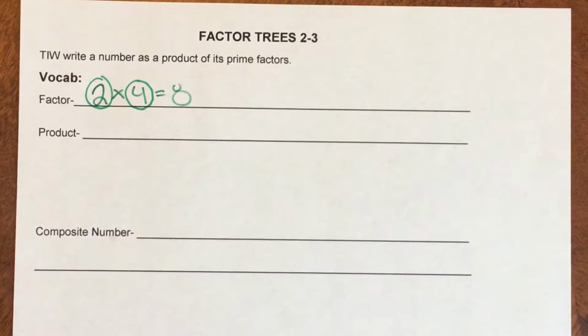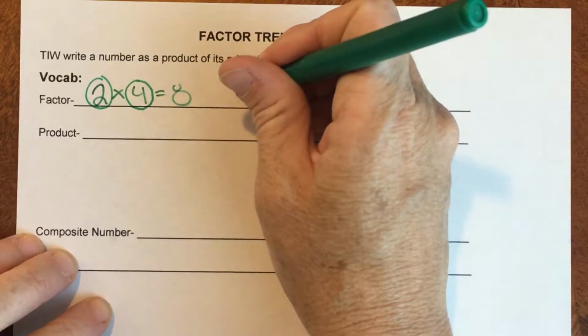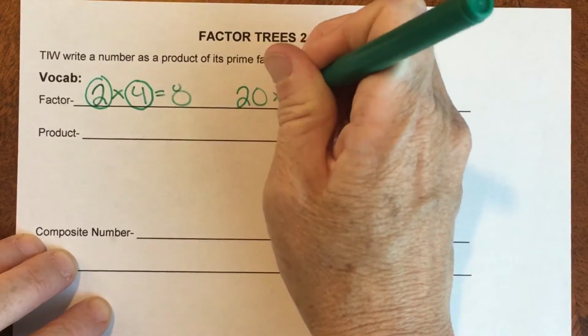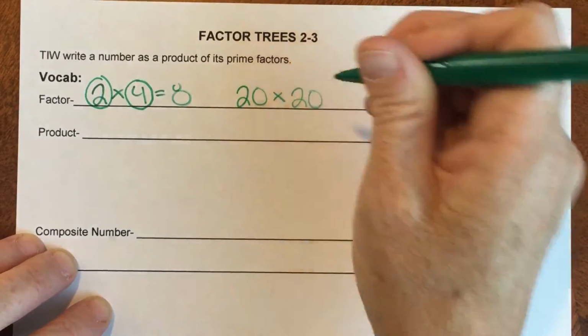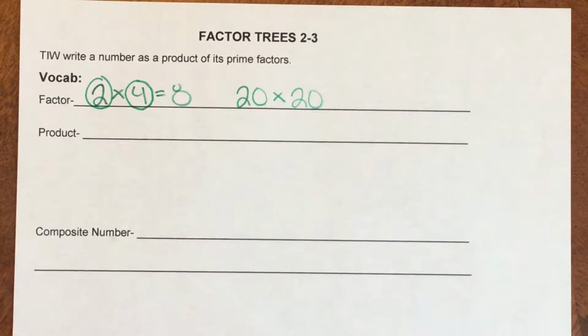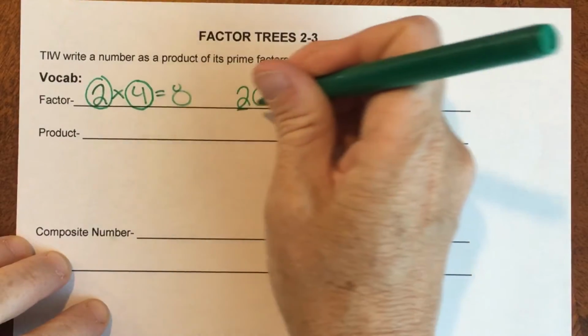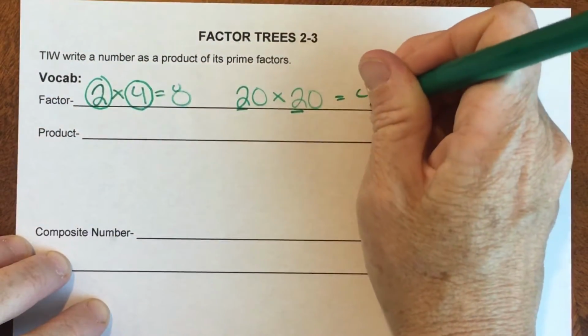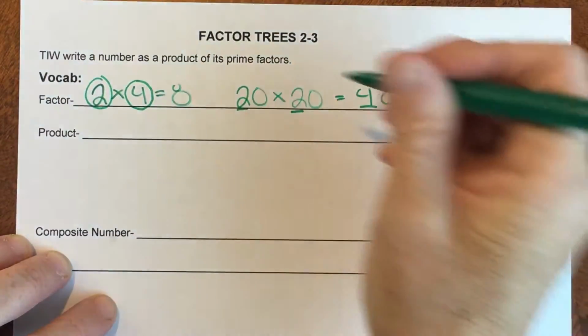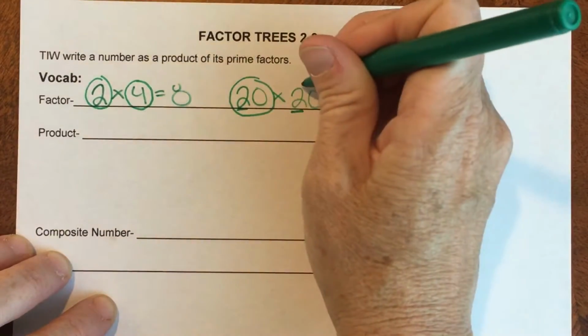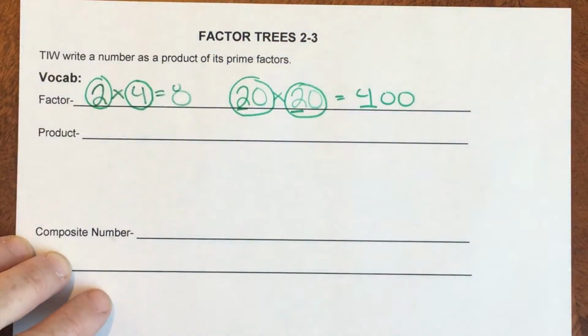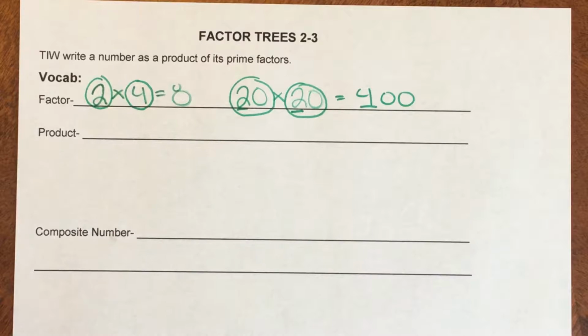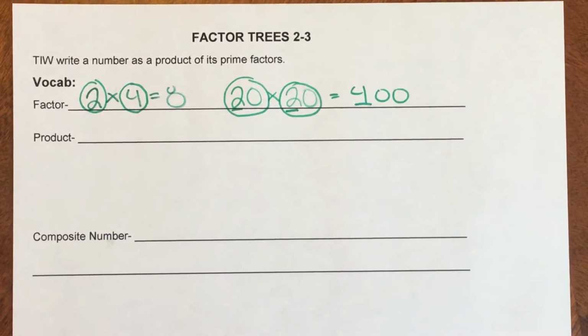You could have factors of 20 times 20. And if you think about one of our skills in the last unit, 20 times 20 is 400. So my factors are 20 and 20. So factors are numbers that can be multiplied together.